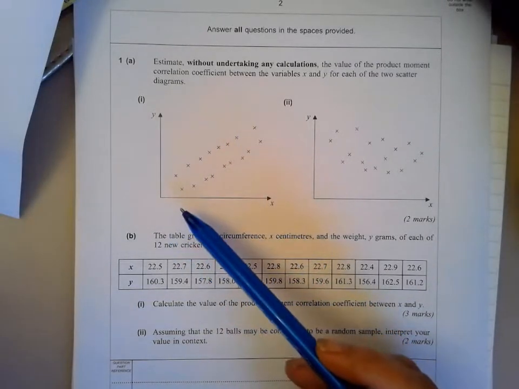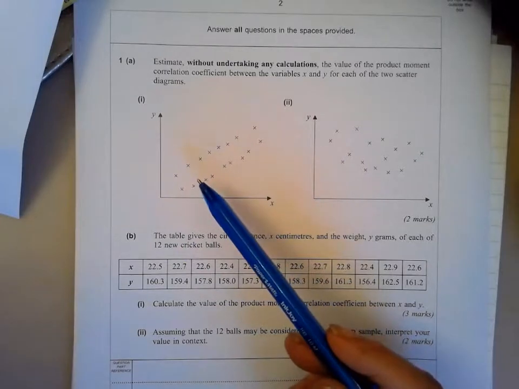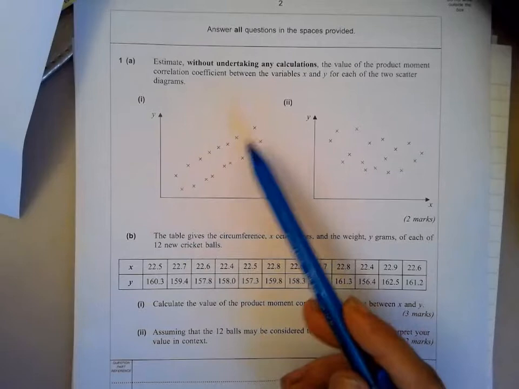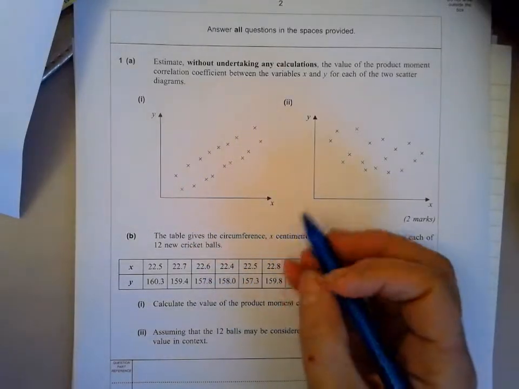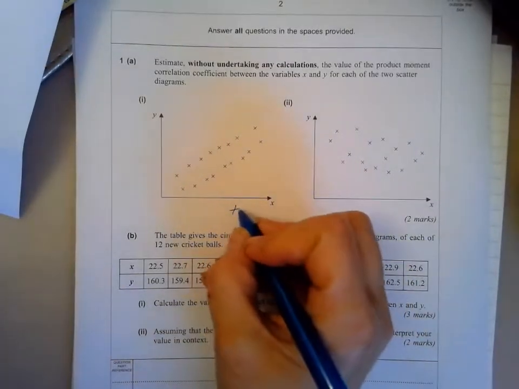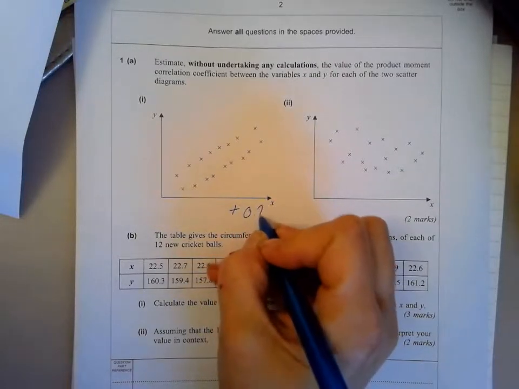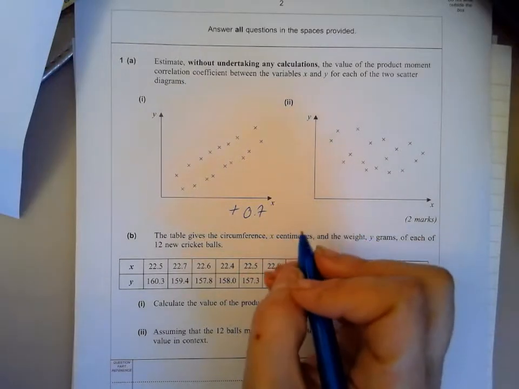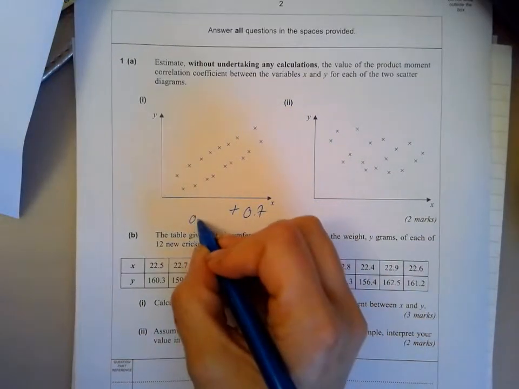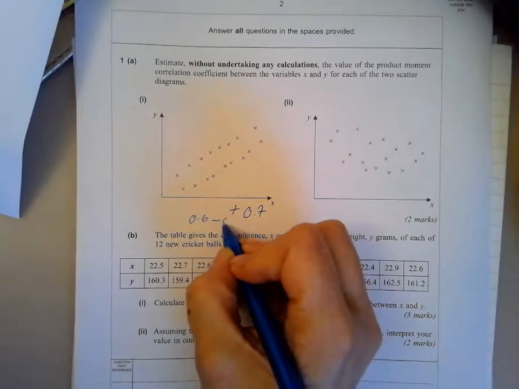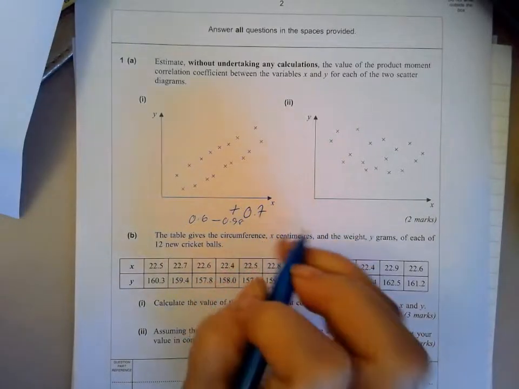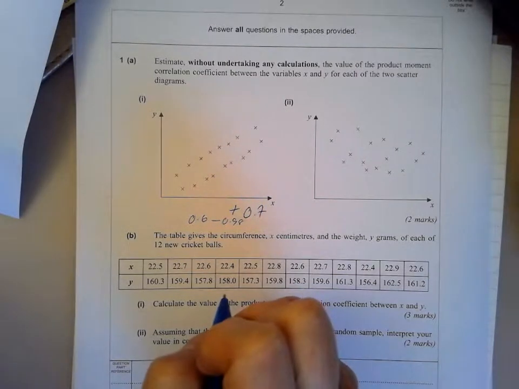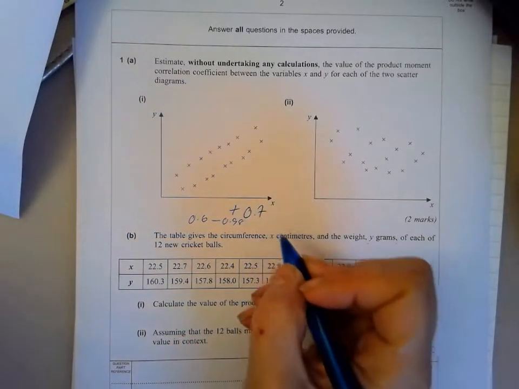Here we have a positive correlation, and they're quite correlated, so I think it's about 0.7. I'll put a plus to say it's positive, 0.7. You don't have to get it right. The mark scheme ranges between 0.6 and 0.98. You just have to get it about. So a better answer would probably have been 0.8, but it's right anyway.